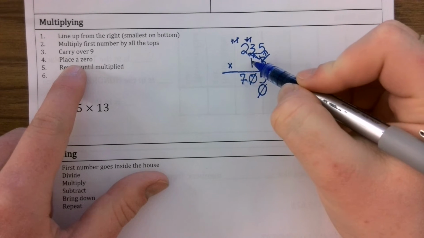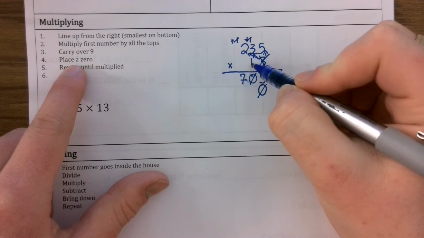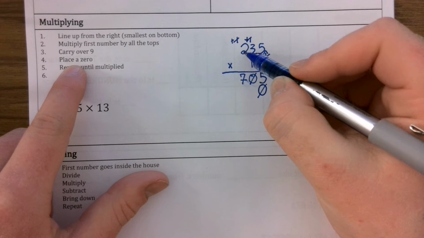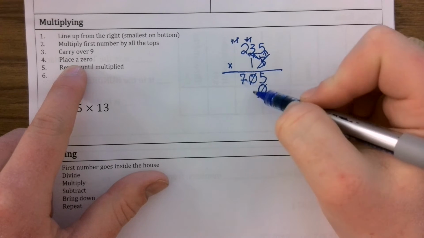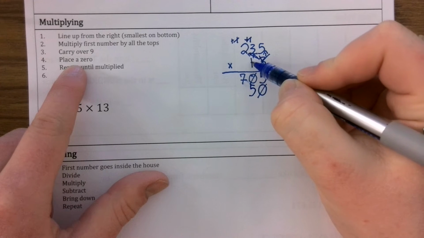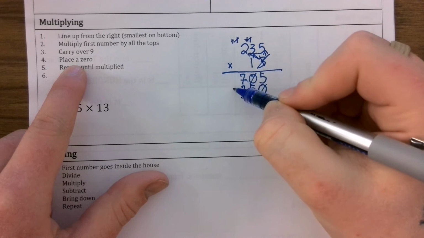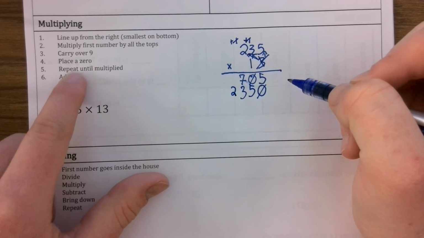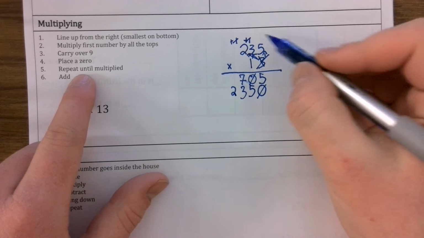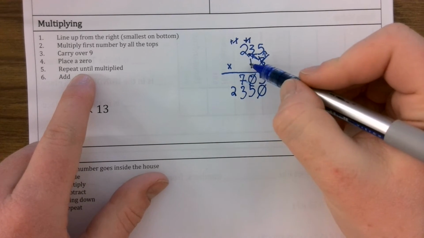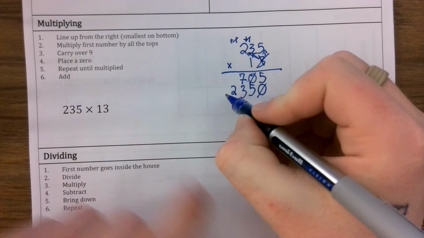Now I'm going to do the same thing. I'm going to multiply the 1 times the 5, the 1 times the 3, and the 1 times the 2. So 1 times 5 is 5. 1 times 3 is 3. And 1 times 2 is 2. All right, we multiplied everything. There's no more numbers, so we are done with that part.